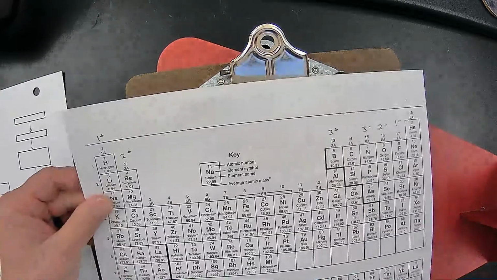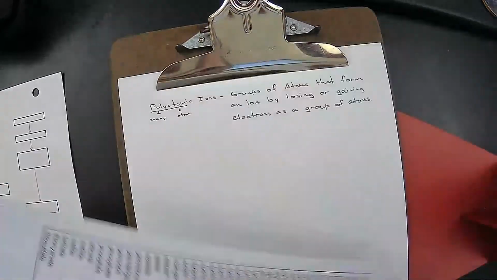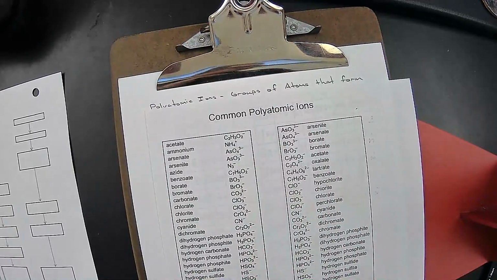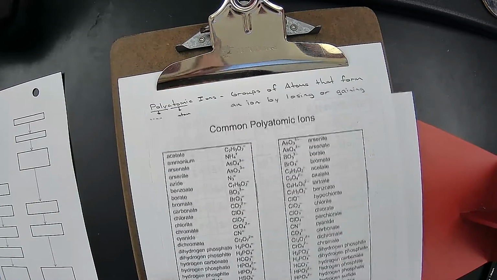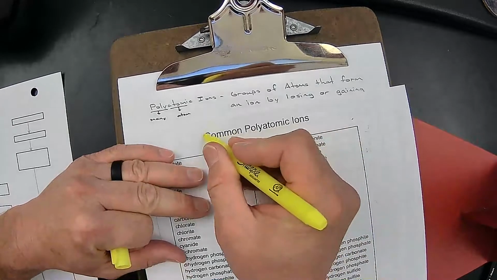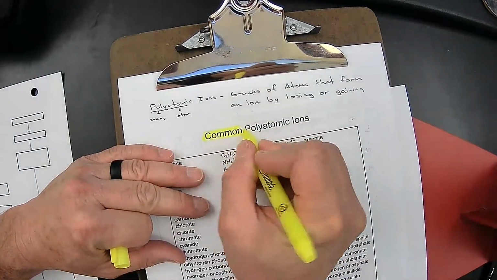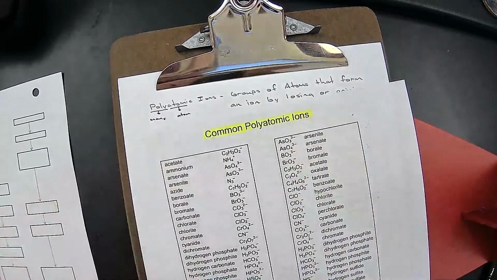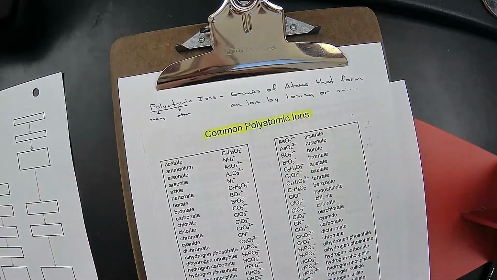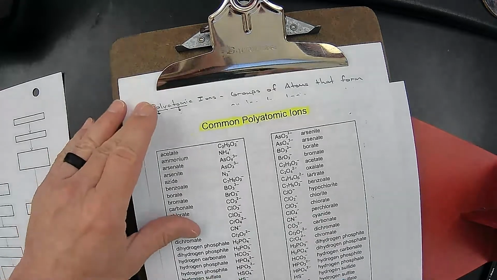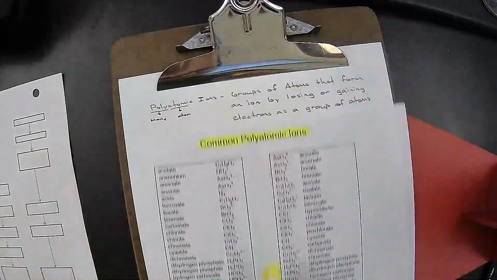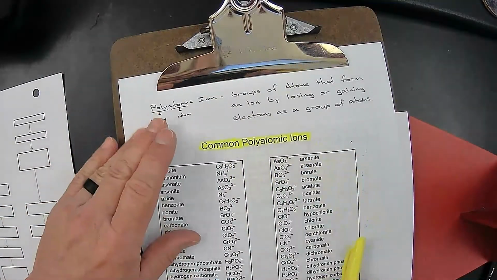On the back side of your periodic table, we have a chart called the polyatomic ion chart. These are not all polyatomic ions that exist, but these are the common polyatomic ions that we will use. So what I want to do is look at this list and analyze what it means to be a polyatomic ion.